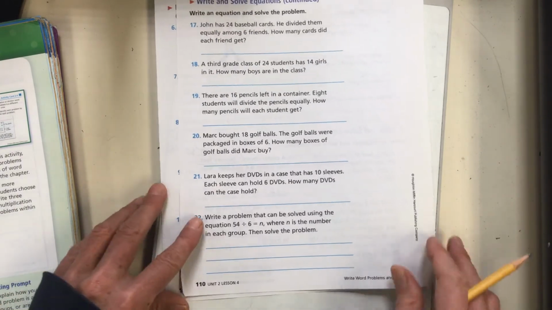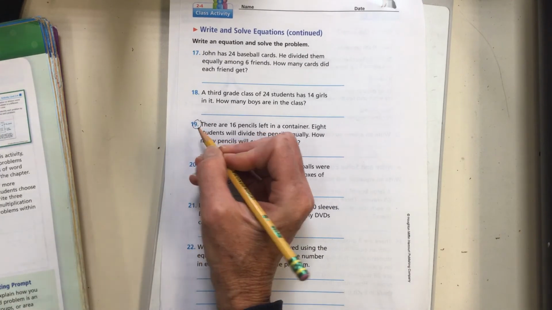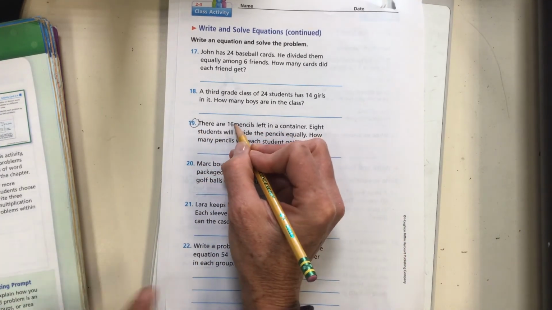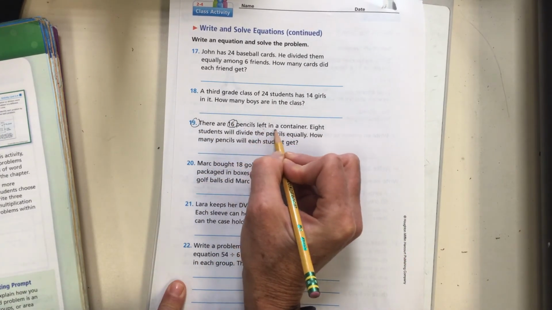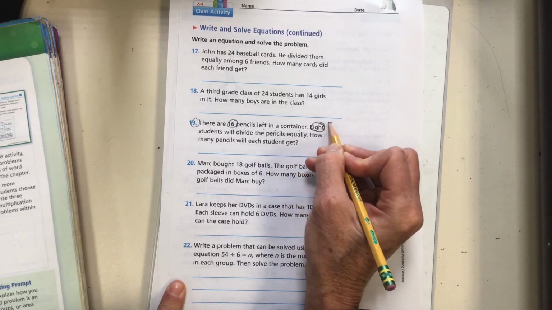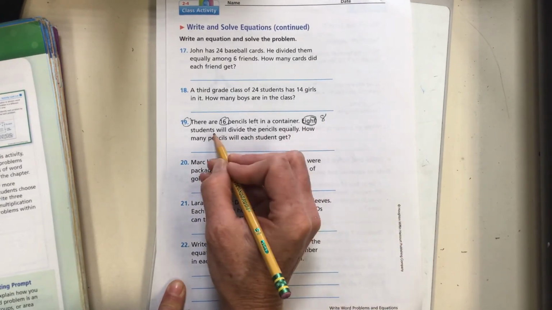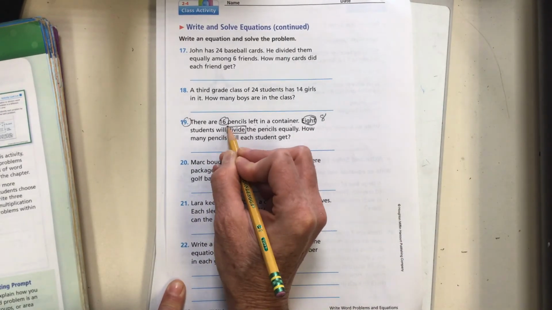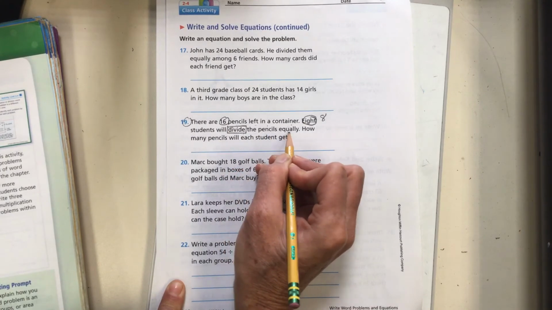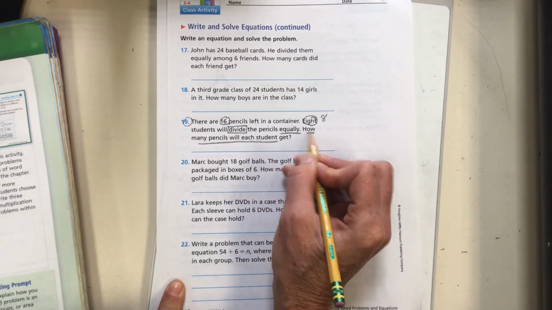And I'll go ahead and do, let's see, we didn't do number 19, so let me go ahead and do that one. There are 16 pencils left in a container. 8 students, they're trying to trick you because there's a word there, but it should be a number, right? 8 students will divide, there's a key word, divide the pencils equally. How many pencils will each student get?